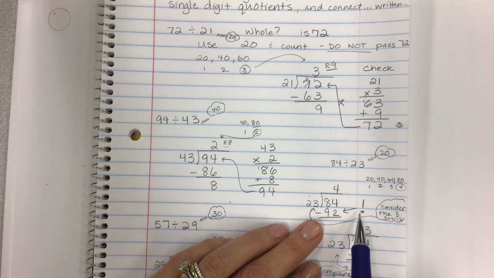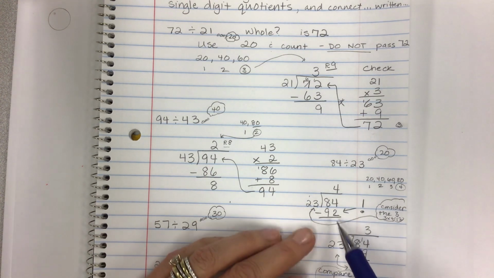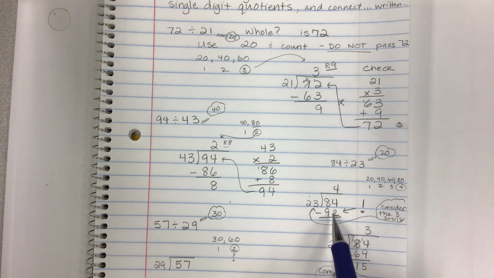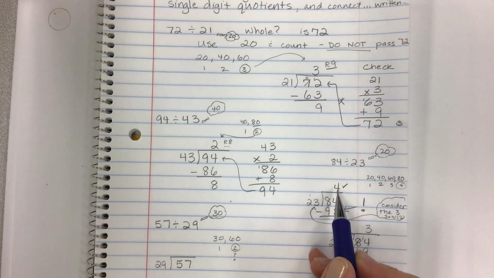That's why the exclamation mark here. Okay, 92 cannot be taken away from 84 in 5th grade, because we are not working with negative numbers. We can't go below 0. So this can't be done. And what this tells you is that that's a problem. I have a problem here. That is not going to work.